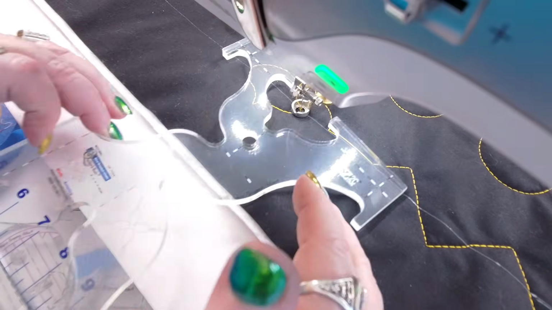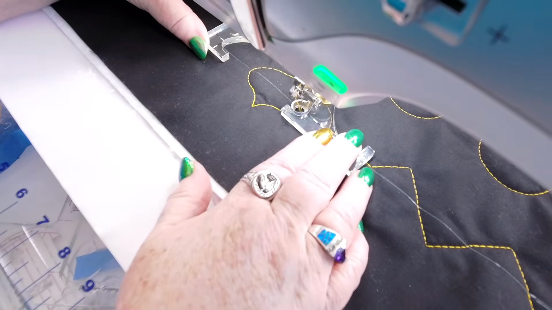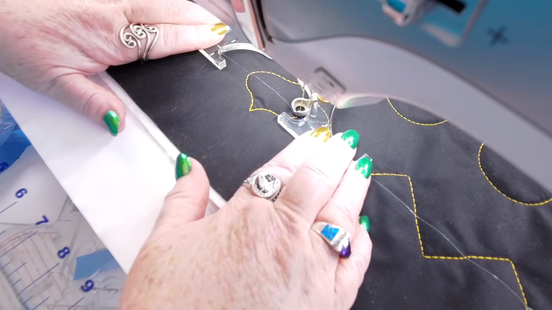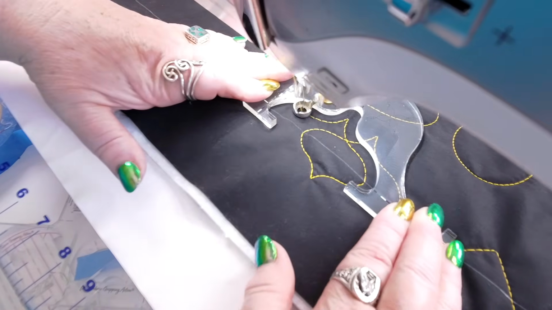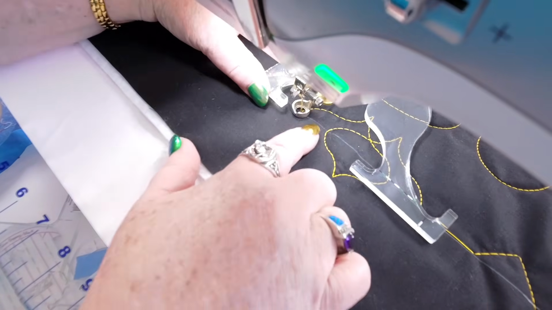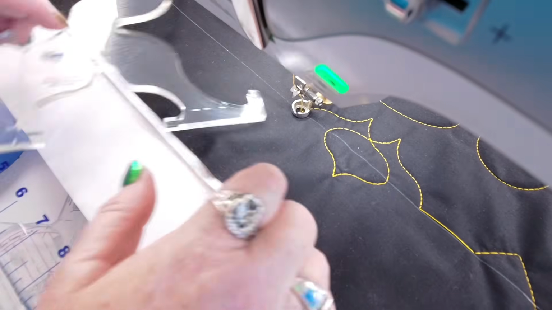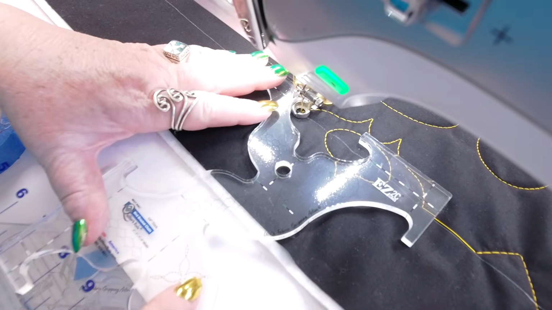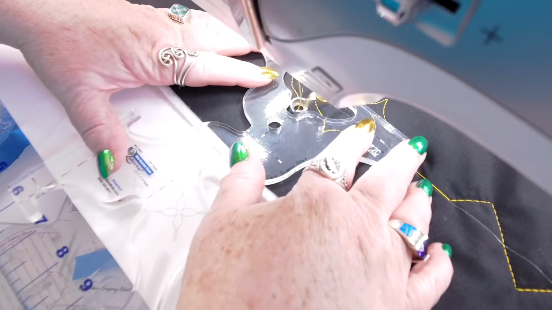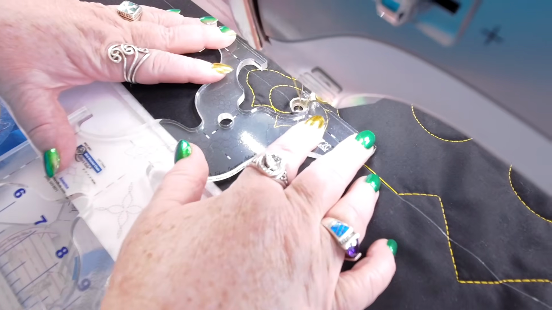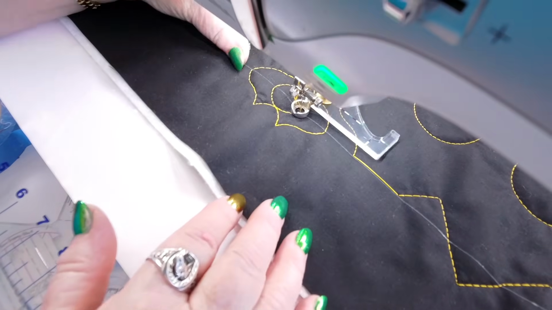Now, slide and flip, but change at the same time. Go back to your original size. Flip to the other side, slide, flip to the other side, and go back one. Slide and flip.